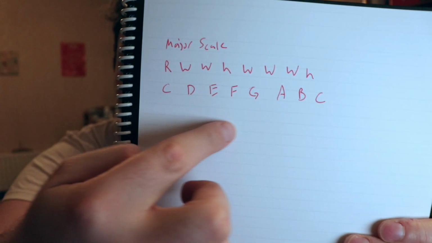So you should have something like this written down. C, D, E, F, G, A, B, C. Very cool. And so now let's talk about what scale degrees are. It's a really simple idea, but basically we are going to assign numbers to each of the notes in the scale and in the order that they appear.